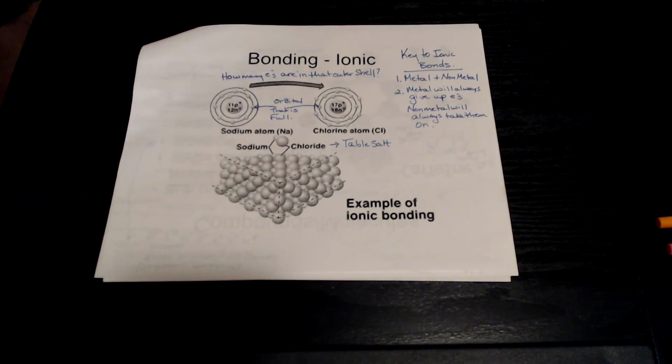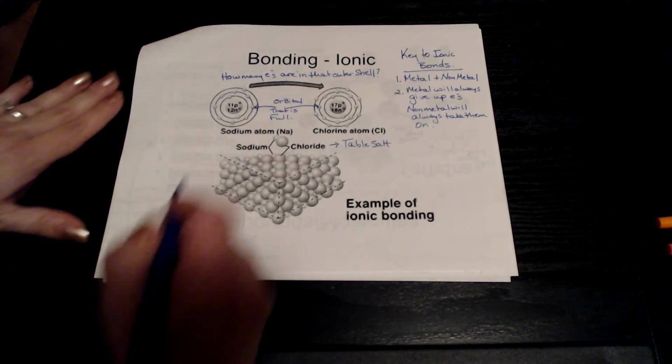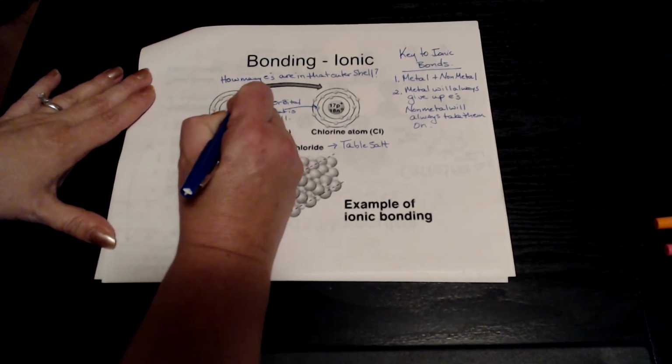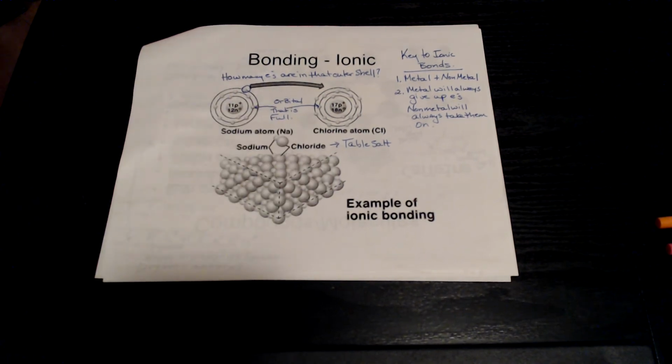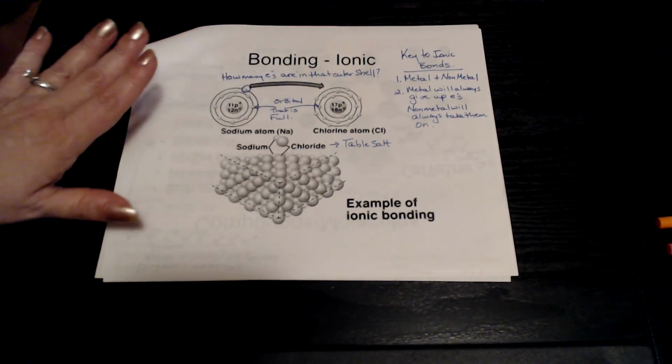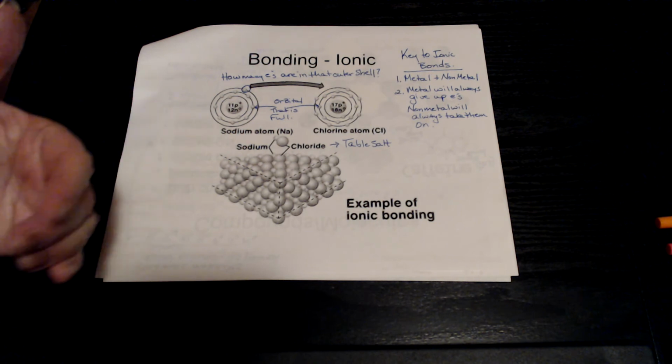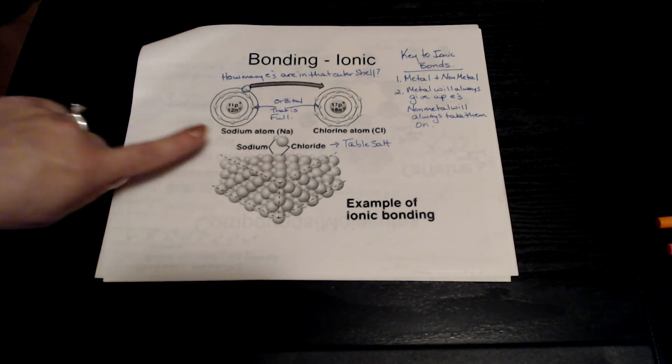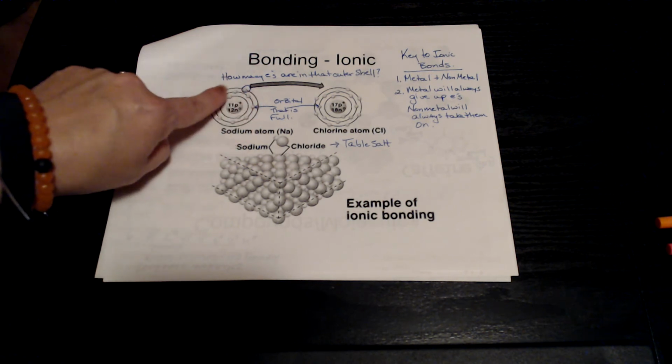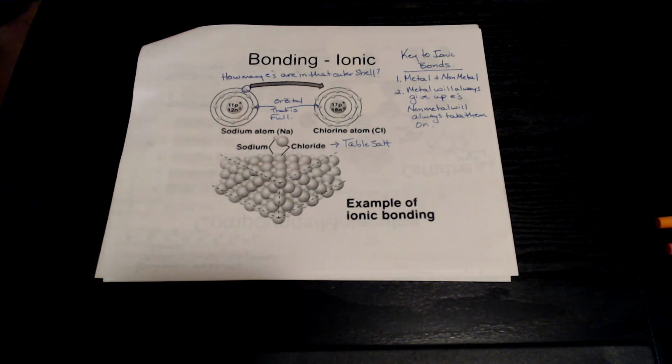Okay. Our important thing to remember is that if we were to take a look at the number of electrons in sodium's outer shell, we would see that there's only one right there. And if sodium could get rid of that electron, then his outermost shell, that one that lies beneath there that we're pointing to, that shell would be full.